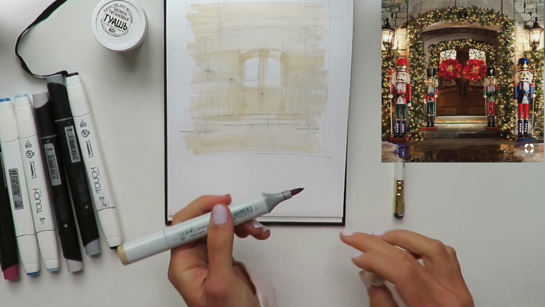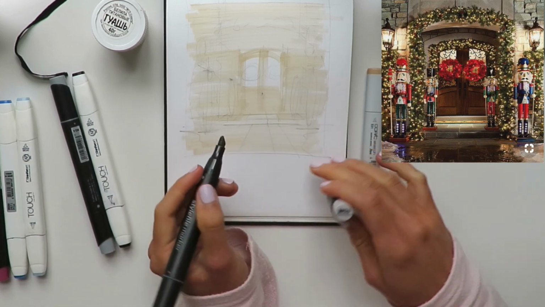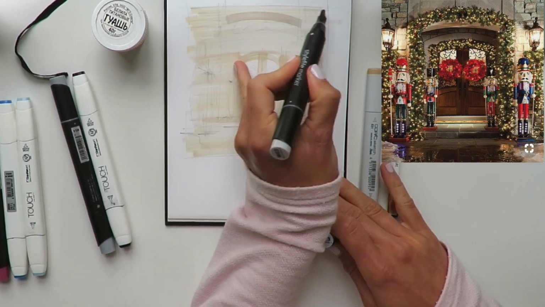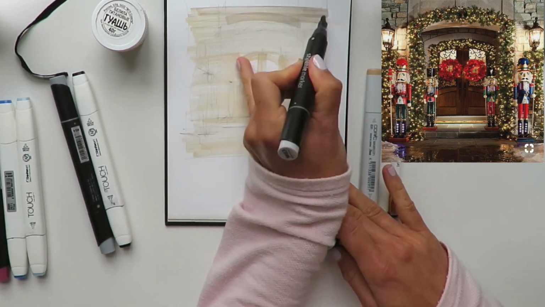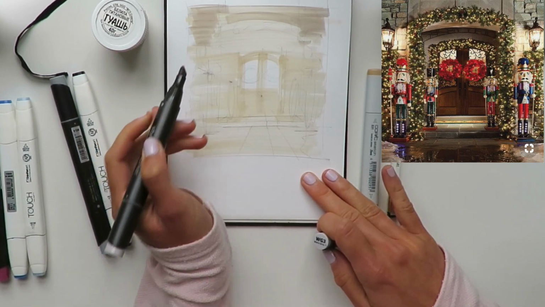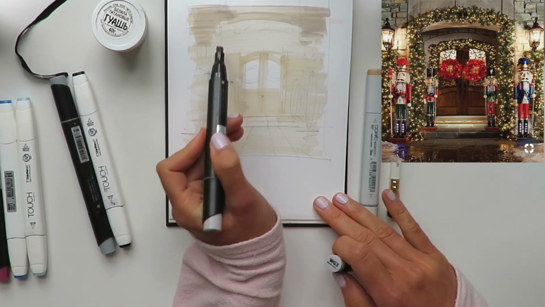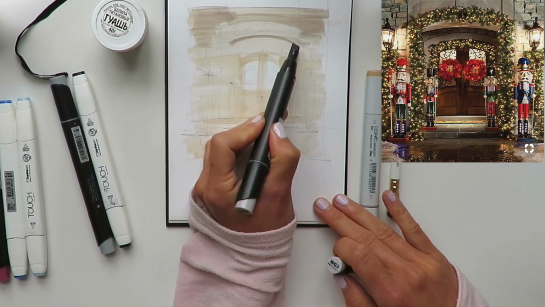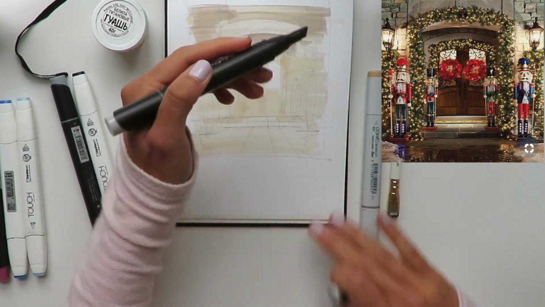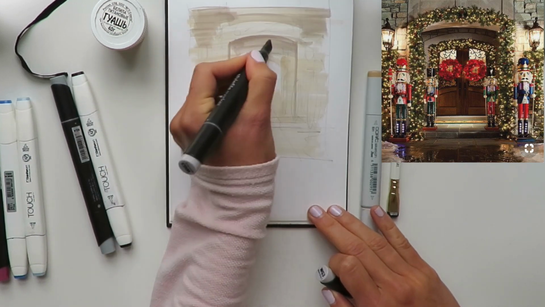The next color we'll be using will be warm gray number 3. I will work on this stone facade with it, putting it here and there. Also we have a couple of architectural details: one arch and then the other, so I will show them here.